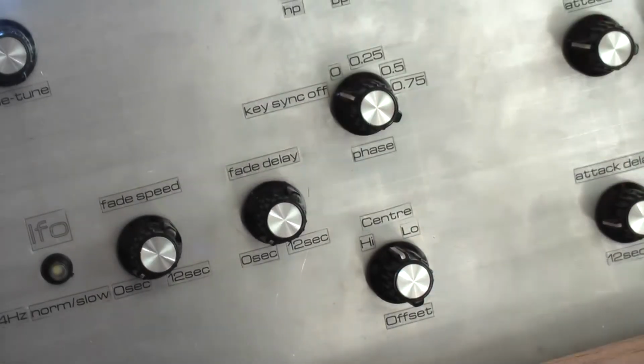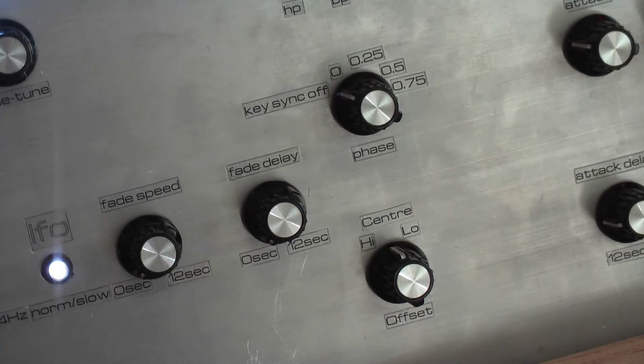The phase dial controls where the LFO waveform starts throughout its cycle.